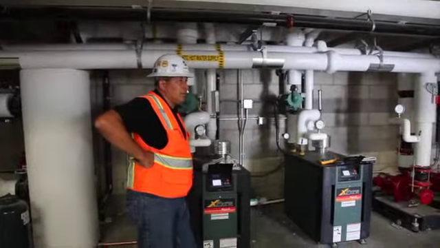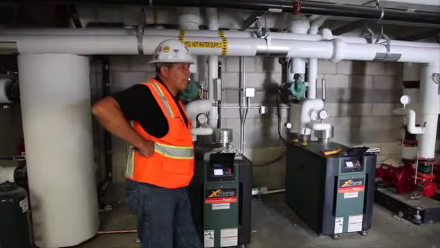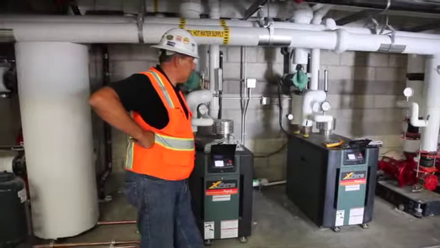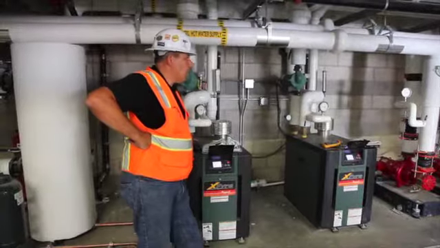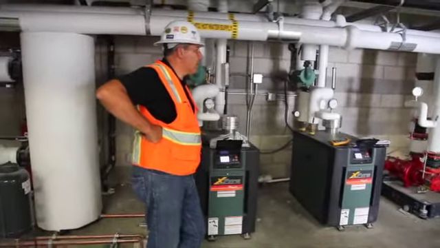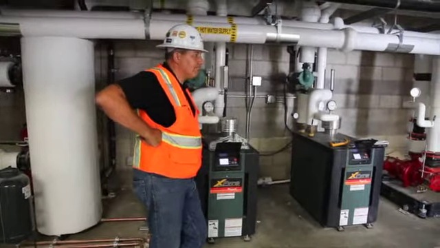The same with the pumps or no? The pumps are run internally from the boiler itself. So these ones are controlled by the EMS. That's correct. So if one fails, within 30 seconds, the other one turns on.